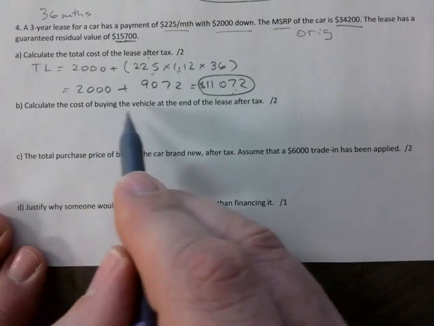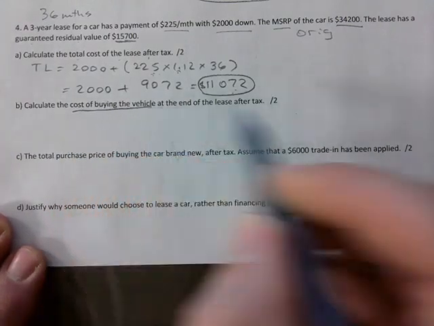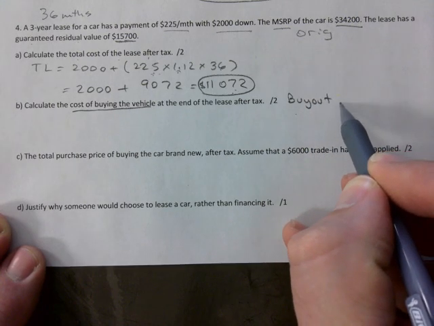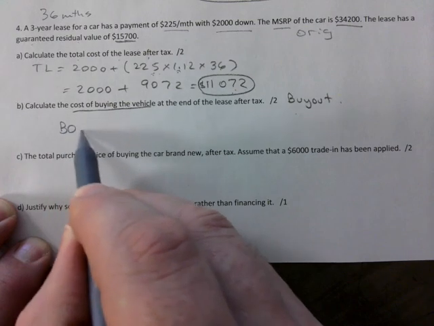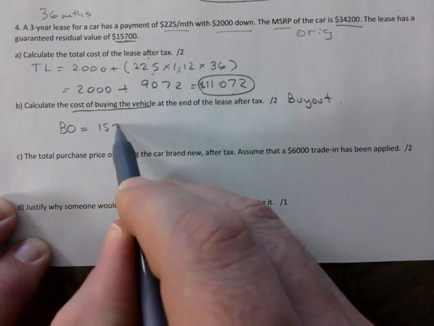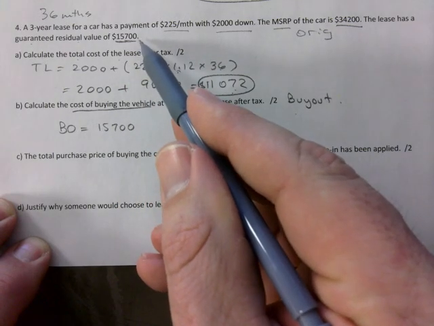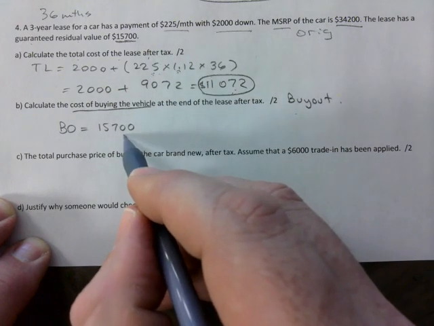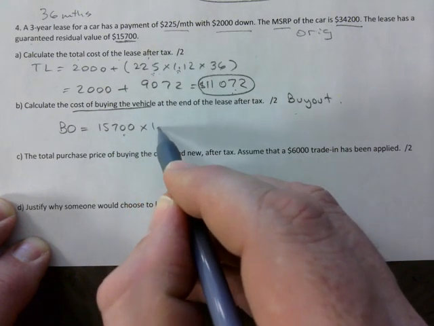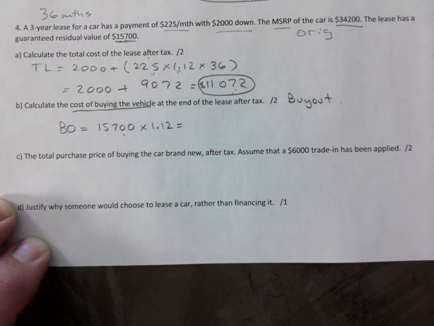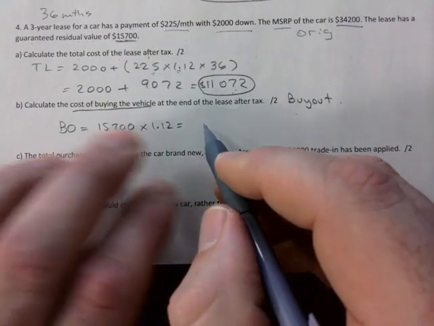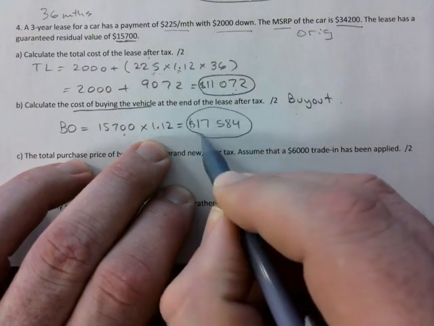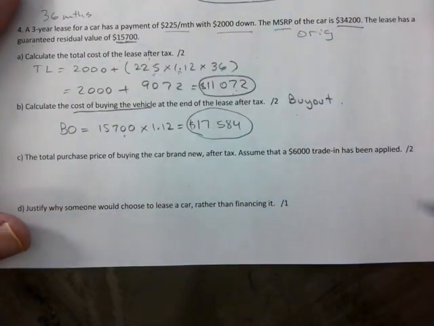Okay, the cost of buying the vehicle at the end of the, what is this one called? The buyout, do you remember that term? They want the buyout. So in this case, the buyout is 15,700. Remember, you had to find a percentage of the MSRP before, 65%, 70%, whatever. You don't need to do that. You just take the guaranteed residual value, slap taxes on it, because it's from the dealership, right? 17,584 is what you're supposed to get there. That's just buying it out.